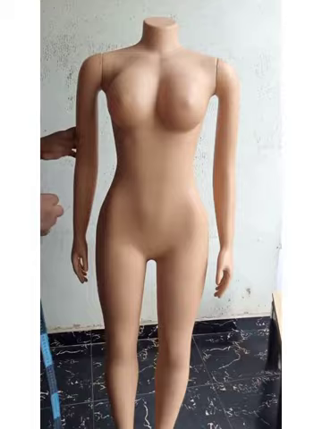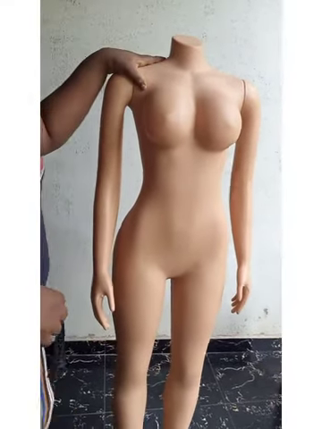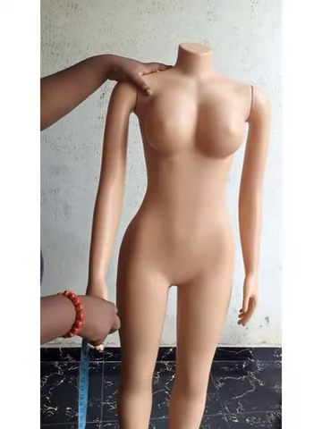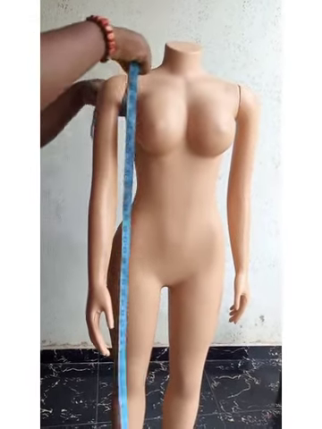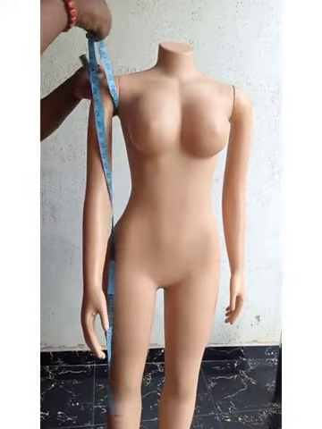Then next is your round sleeve. Whenever you want to take the measurement on your client's round sleeve, you will raise the arm up. The first round sleeve is round your arm.